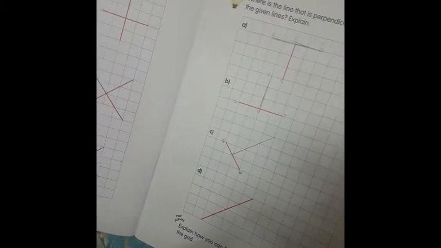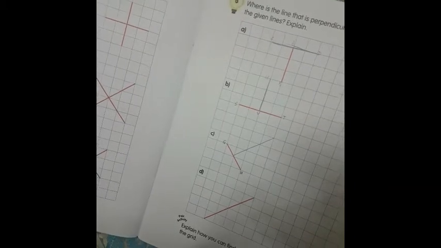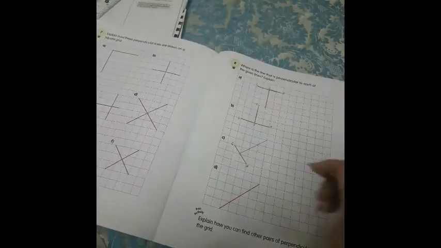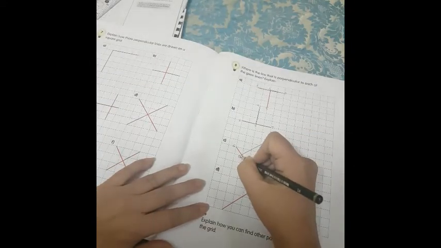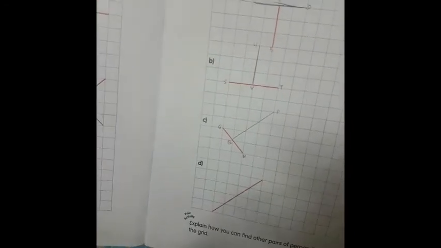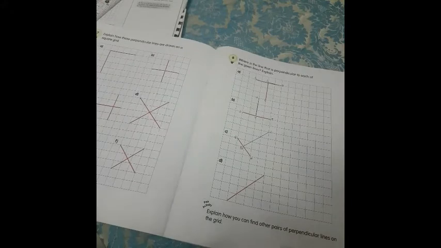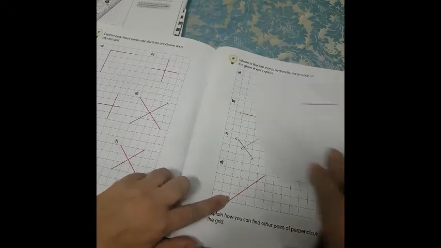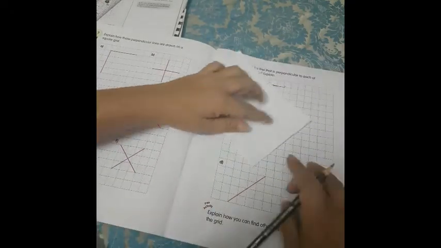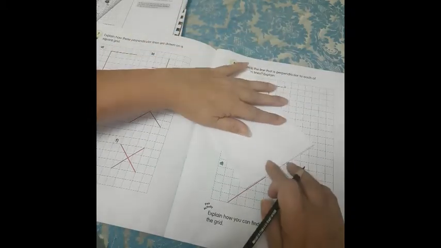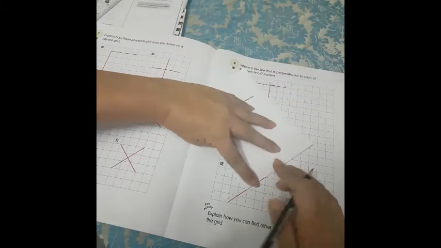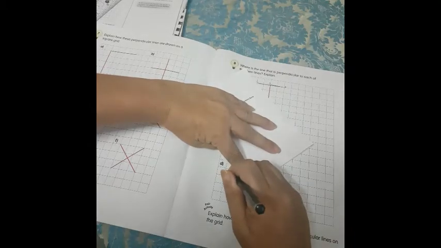Alright? So you can see I have drawn a line. So I gave this line a name G, H. I'm going to give this another name P, Q. So I'm giving names to the lines, okay? I've called it PQ. Now the next one, again I'm going to do the same thing. I'm going to keep the paper, alright? I'm going to place the paper and I'm going to draw a line this side.